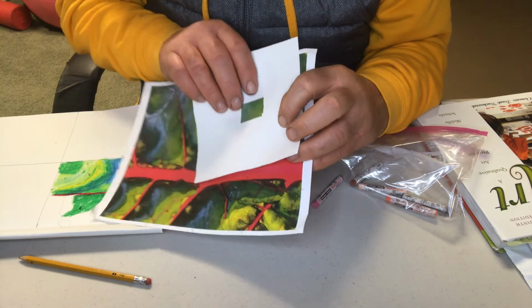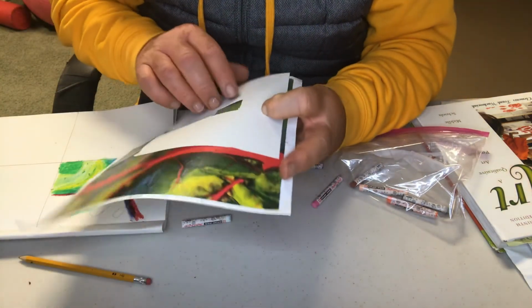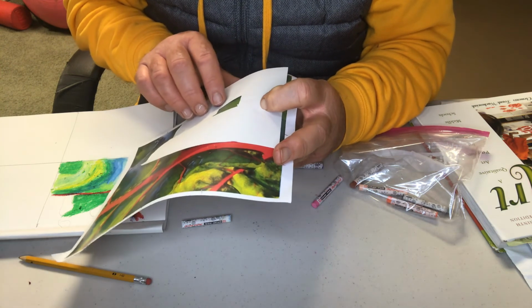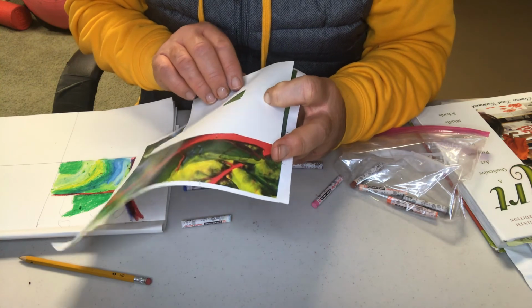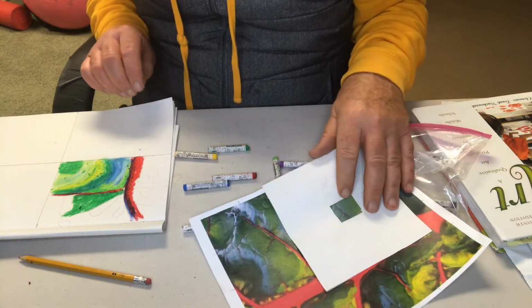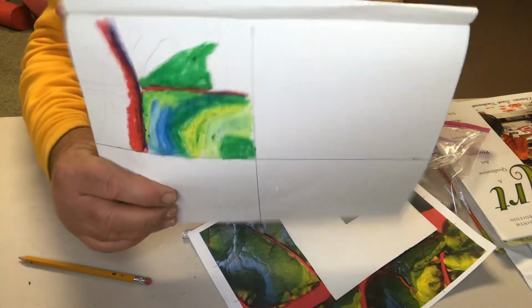Now, even though this might look like a solid color, the closer I look, I can see the little tiny veins in the leaves and the different variations of colors, and I can almost see the actual cells in the plant. So that's what I would like to see in your drawing.